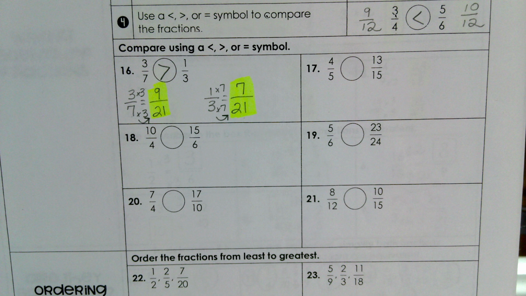So again, I'm rewriting my fractions. So I'm setting them up to find the equivalent fraction with the common denominator found by finding our least common multiple. 12 times 5 equals 60. 8 times 5 equals 40. 15 to 60. Now, if I don't know what I'm multiplying by, come over here and count.